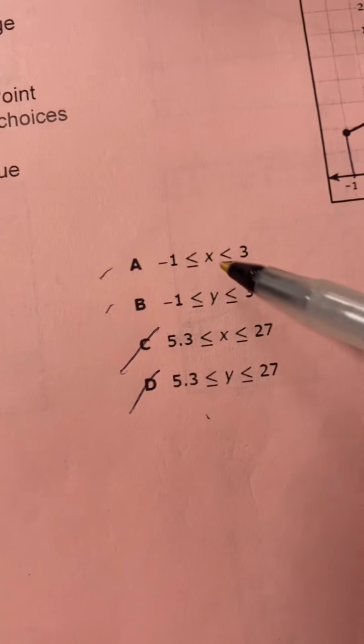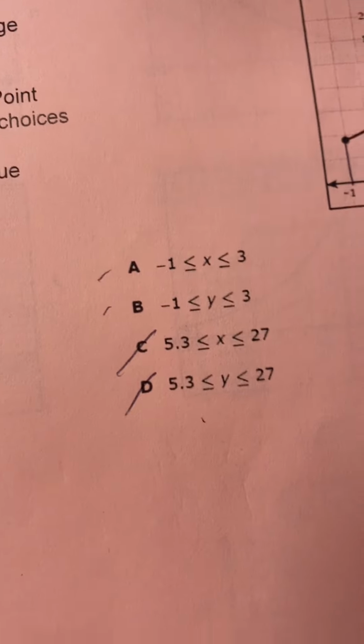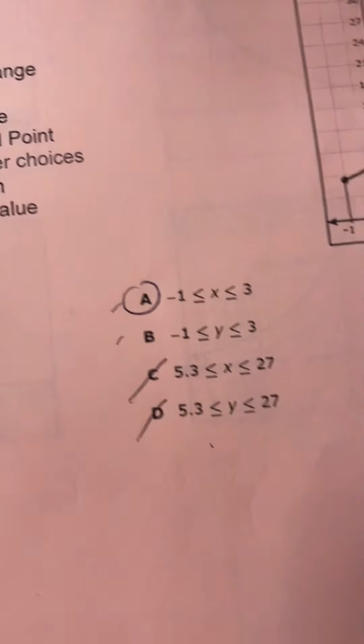So now we would look at x and y. Domain is x or y? Domain is x, exactly. So it'll be A.